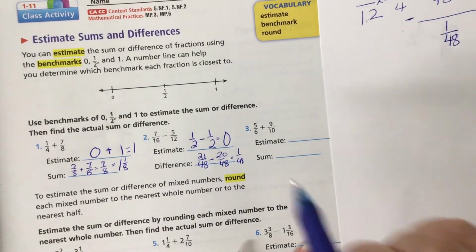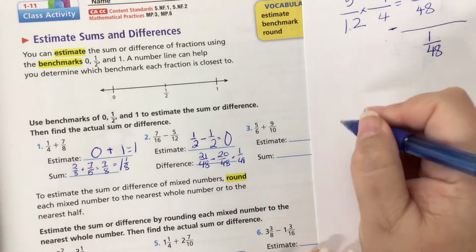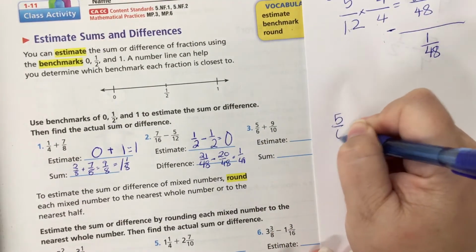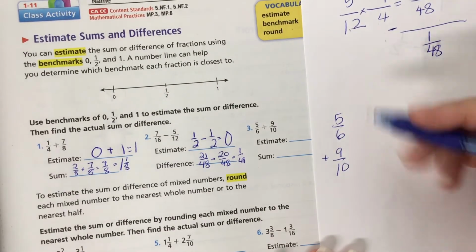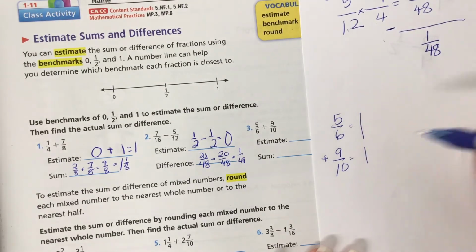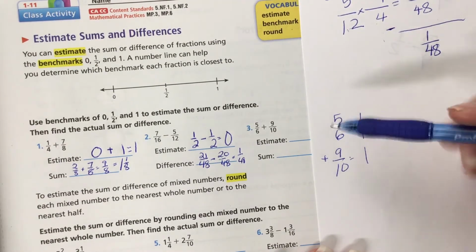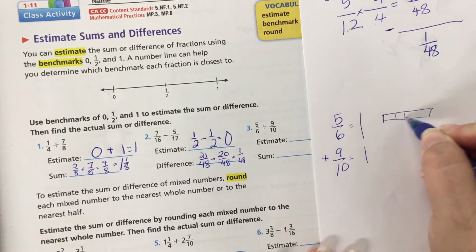All right, so we're going to estimate 5/6 plus 9/10. So we've got 5/6 plus 9/10. Well, 5/6 is really close to 1. 9/10 is really close to 1. It's more than half, and even this would be a great one to draw out.